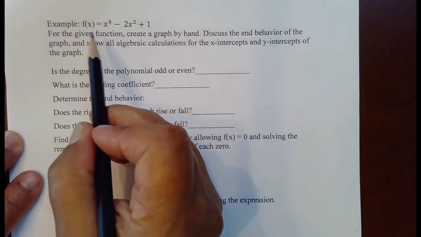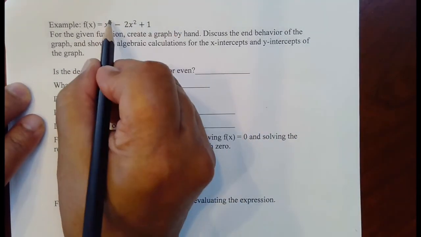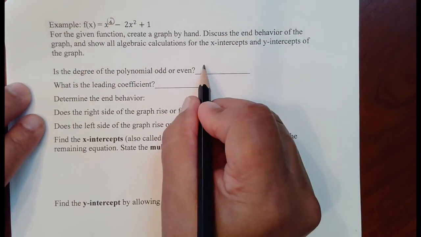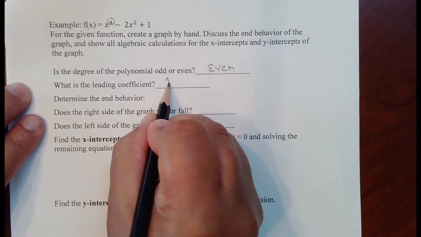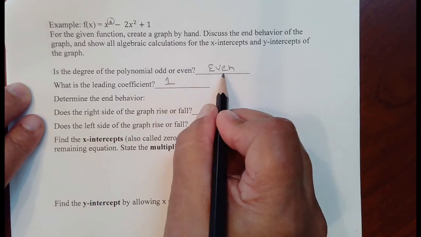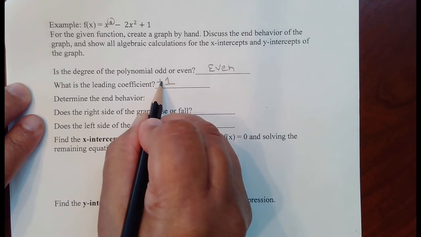What are the x-intercepts? That's usually where most of the work comes into the problem, especially if it's not factored. This is not factored. We're also trying to practice with multiplicity and what that means. So we're going to let f of x be equal to 0.